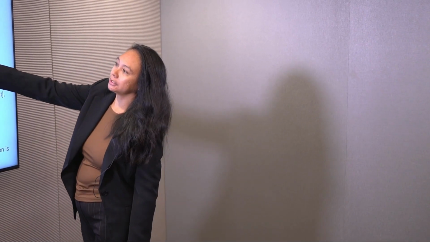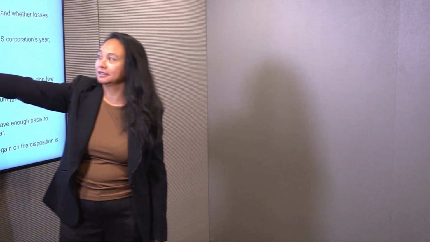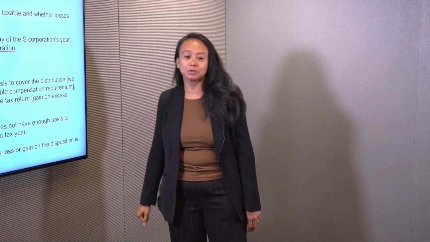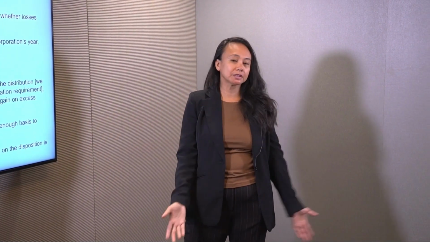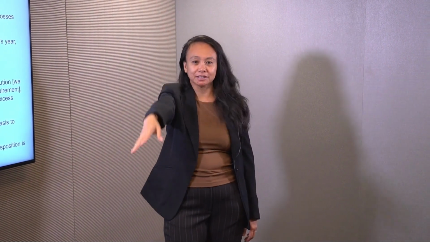So the main purpose is to help determine whether the distributions are taxable and whether losses can be deducted. And here's an important nugget. Stock basis is calculated once per year as of the last day of the S Corp's year, and is tracked from the first day. So I have seen S Corp returns from clients that have had their returns prepared somewhere else. This S Corp went back to 2007, and there was no basis. So you'll see situations like that where it's almost impossible to rebuild the basis schedule.